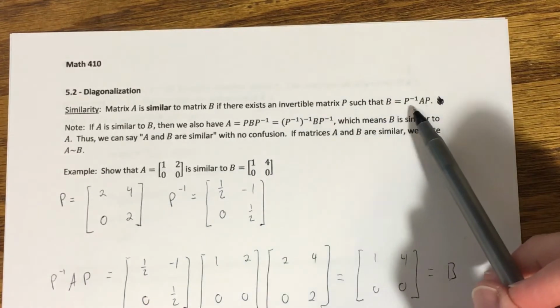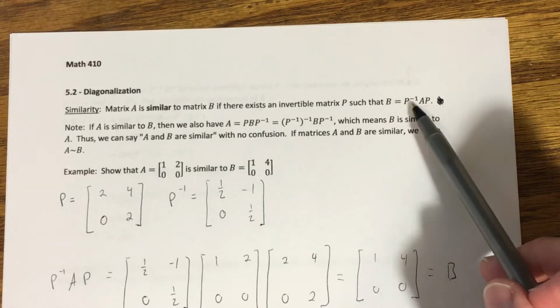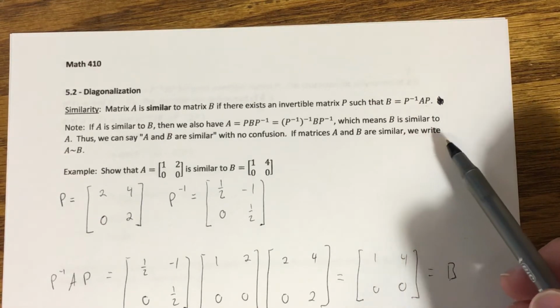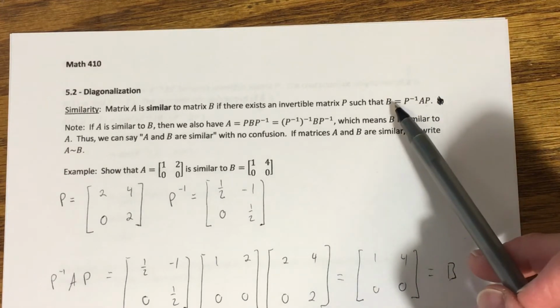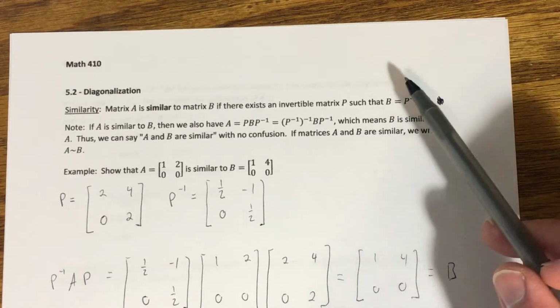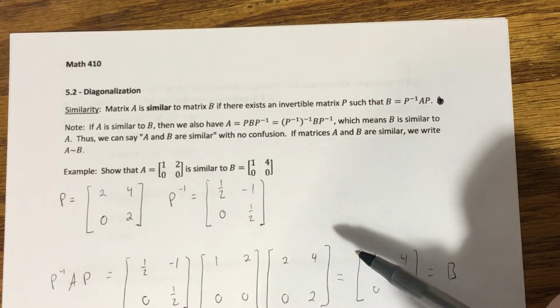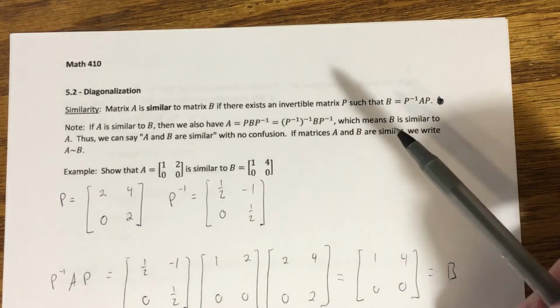Now, the definition here might seem a little bit odd. It seems like a strange relationship to care about, that two matrices can be related in this way. But it turns out, as we're going to see in a couple of minutes, that if matrix A is similar to matrix B, then these two matrices will share a lot of very interesting properties. And that's useful for reasons we're going to come across later.